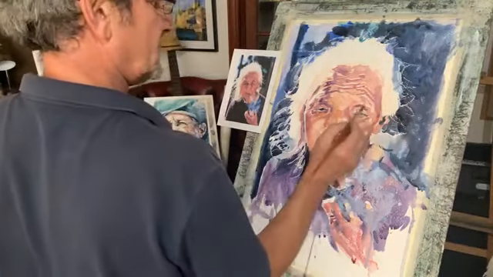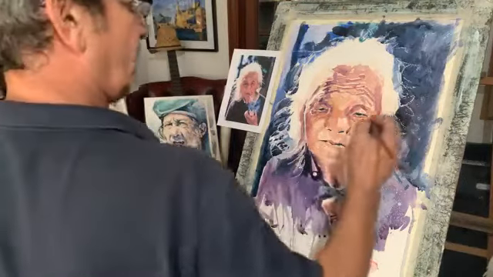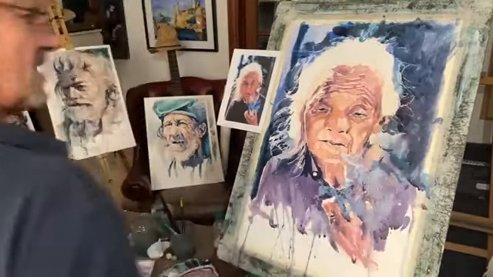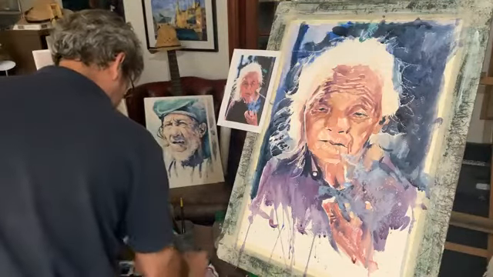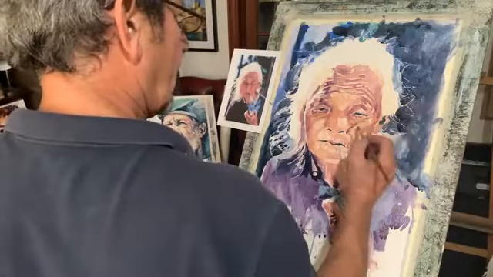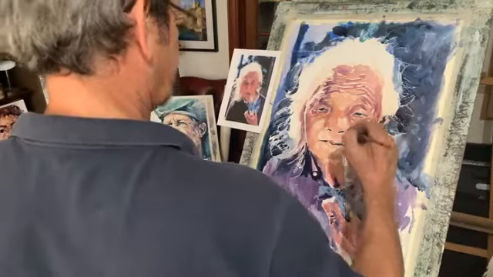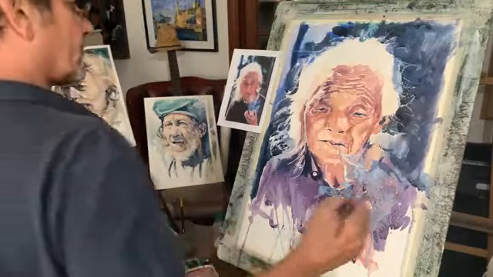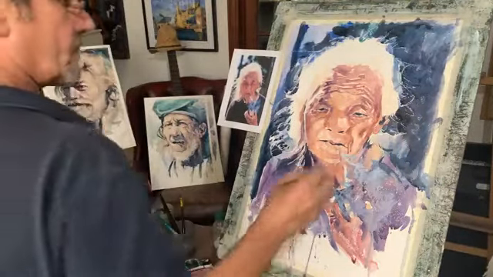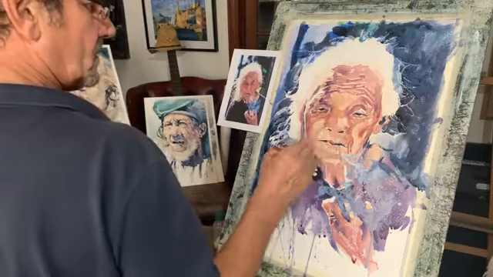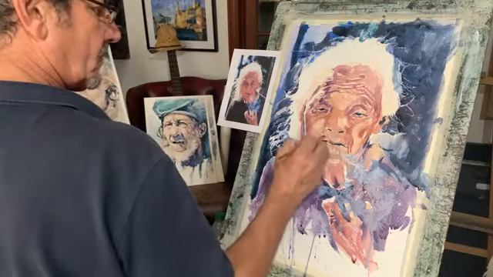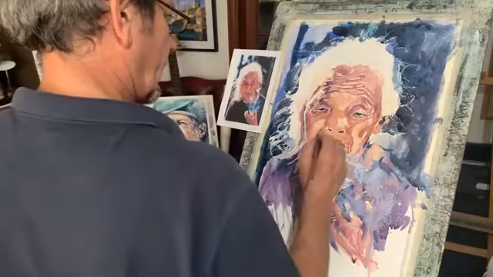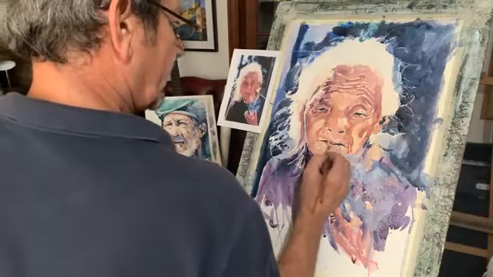The hardest thing with watercolour is keeping it transparent, keeping that lovely transparency. They've all gone now, haven't they?